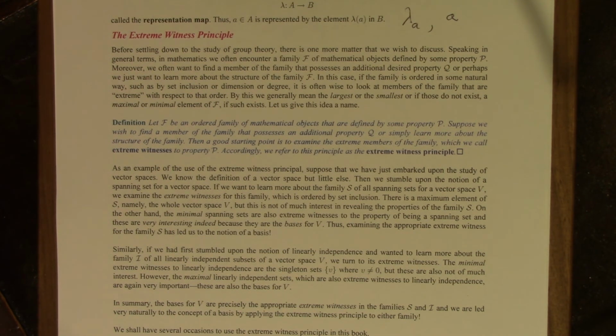Speaking in general terms, in mathematics, we will often encounter a family F of mathematical objects that are defined by some property P. For example, the family of spanning sets of a vector space. This is the family of all subsets of the vector space that are characterized by the property P of being a spanning set. The set of all continuous functions on a set. This is the family of functions on the set that are characterized by the property of being continuous. So there are many cases where this is the scenario.